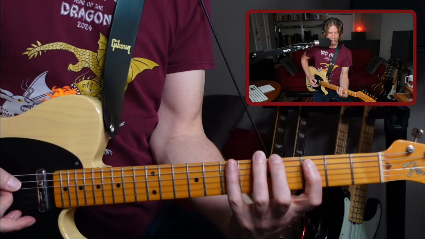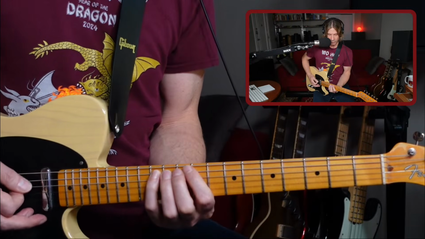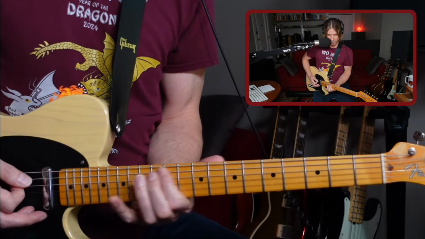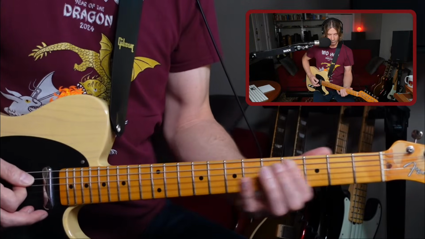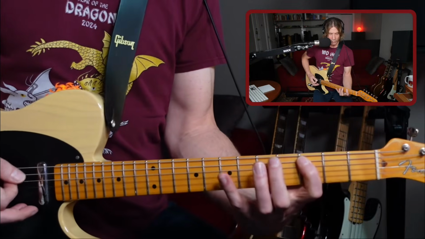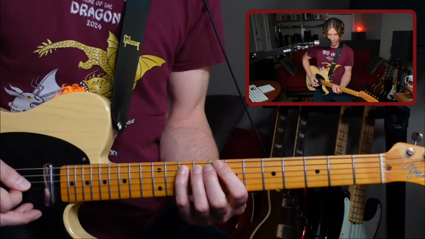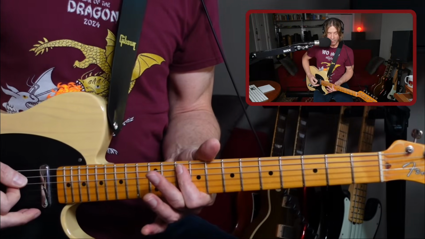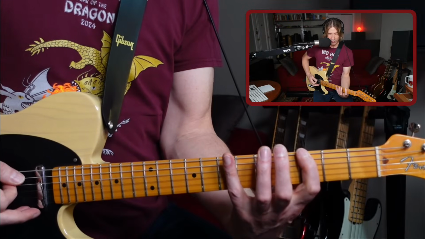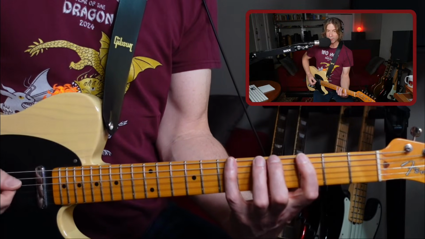So the C major scale. Oops. But the 5th degree, 1, 2, 3, 4, 5, G. So if I played the C major scale starting on G, it would be the G Mixolydian mode.